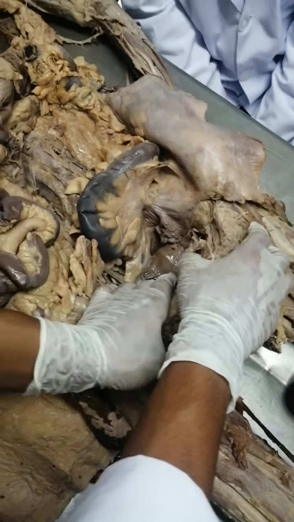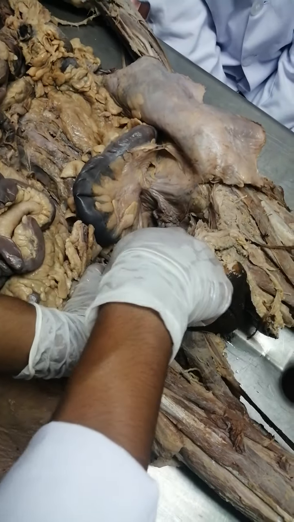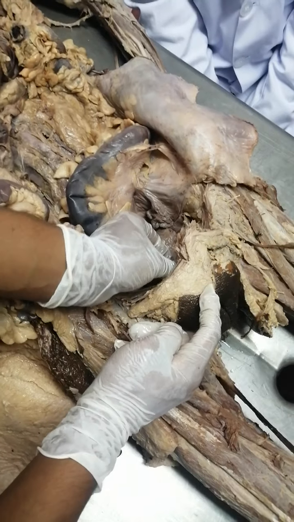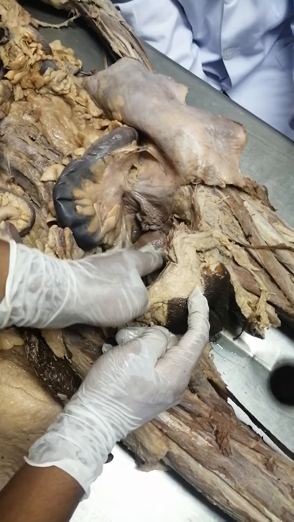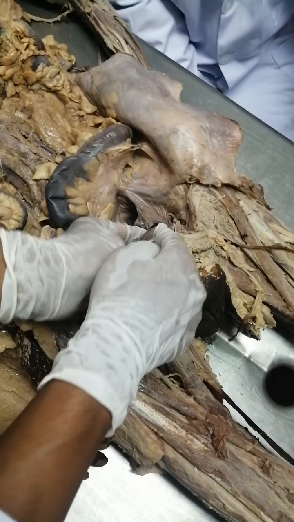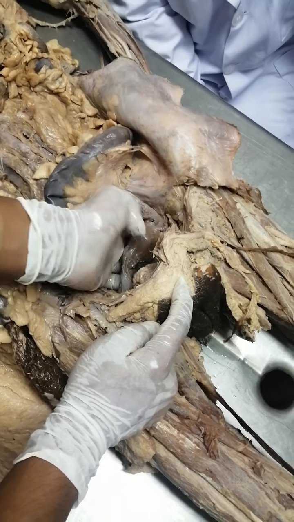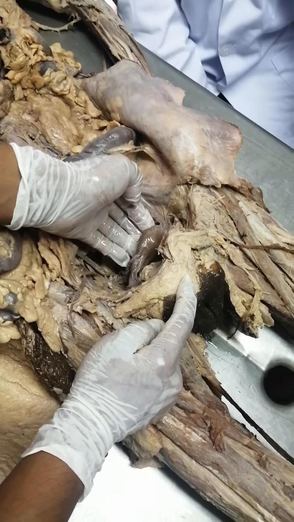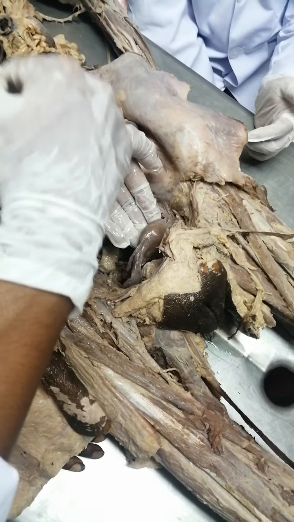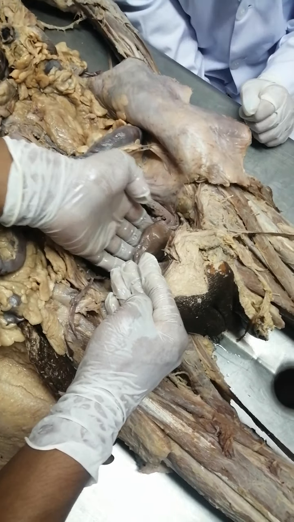This space is filled by the fat, the retropubic fat. Then there will be again one space behind the urinary bladder, between the urinary bladder and uterus. So this is called the vesicouterine pouch or uterovesical pouch. Then behind this will be the space between the uterus and rectum, the rectouterine pouch. The rectouterine pouch will be superficial, above, and slightly below will be the rectovaginal pouch.